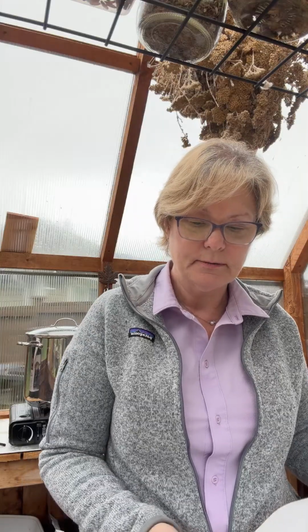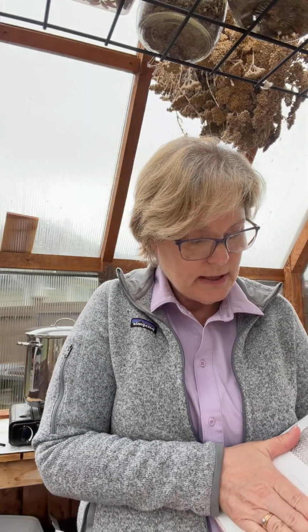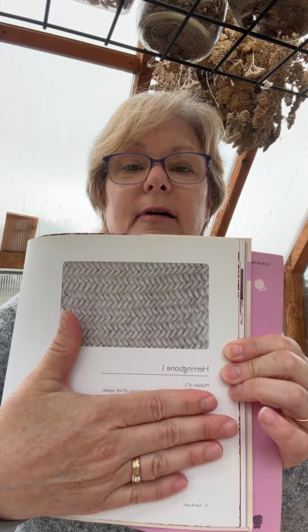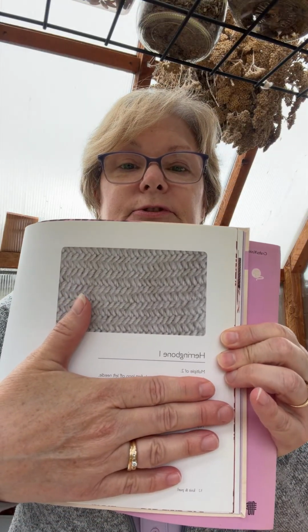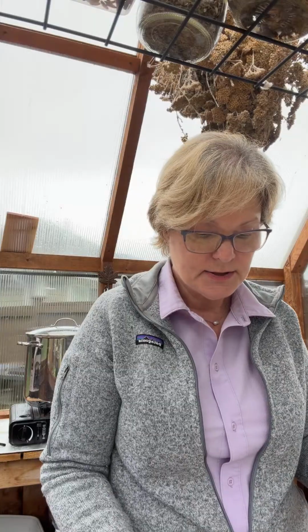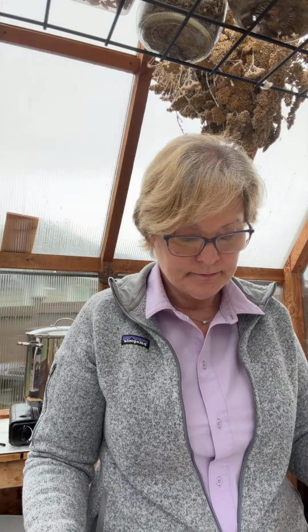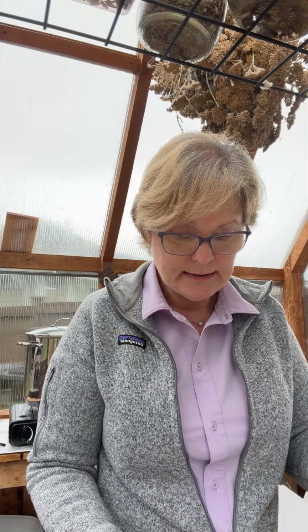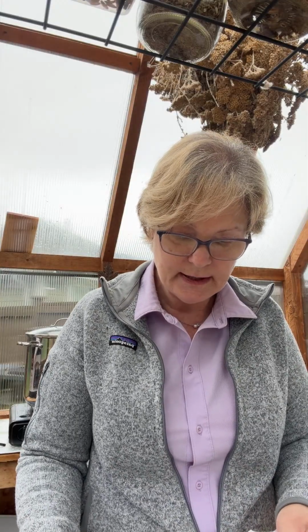Okay, so I'm going to have to cover up this. But here's a pattern right here. See? And it'll say right there, multiples of 2. You see that? So I know that that's going to work in my sock pattern. You've also got some that, let's see if I can find another one.